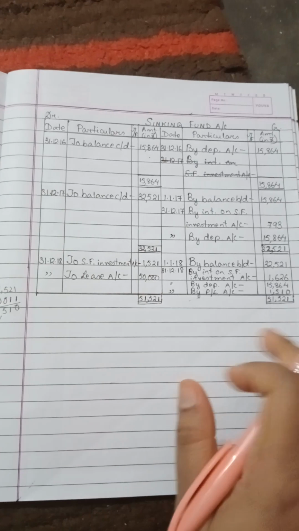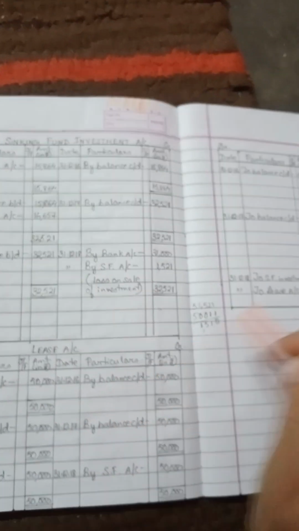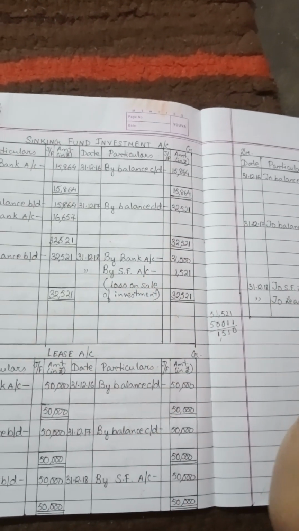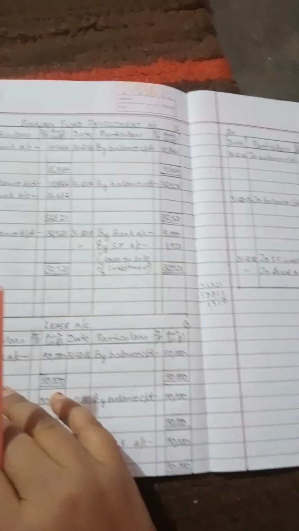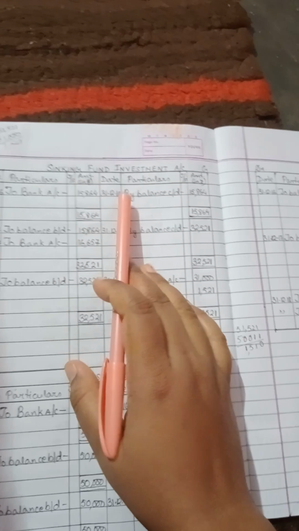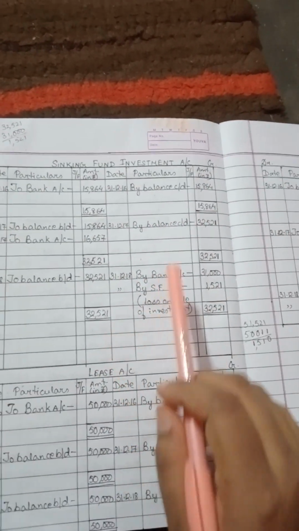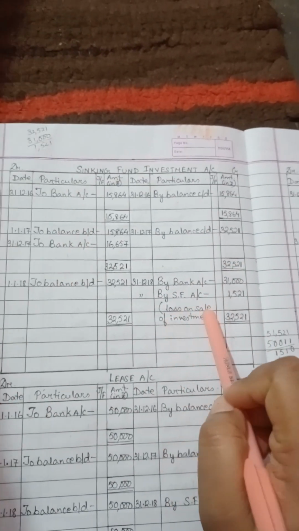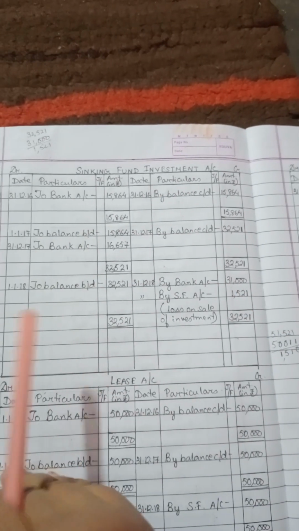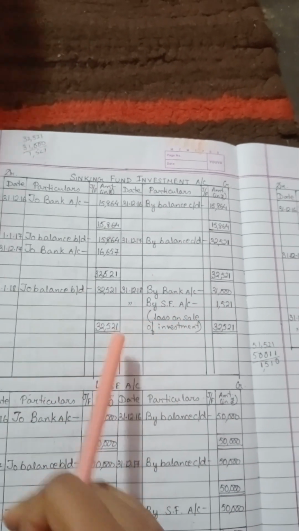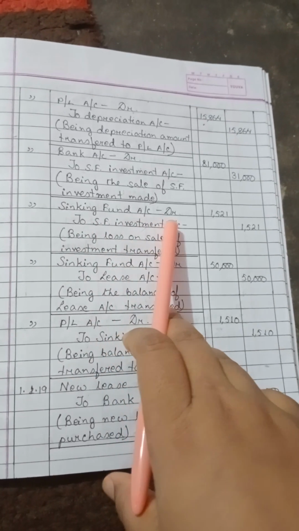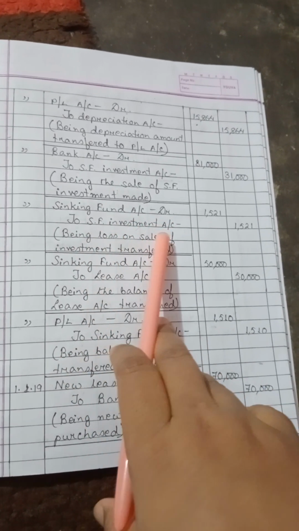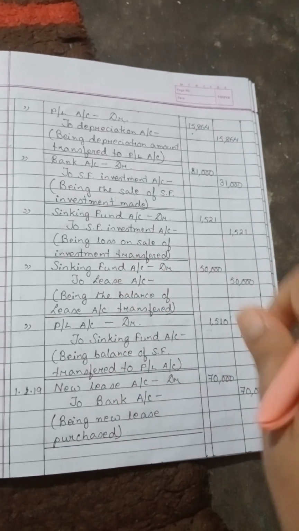Got it? So for these three ledger accounts, you have to pass three journal entries again. The first one is sinking fund account debited to sinking fund investment account for loss on sale of investment. So here you see, this is the entry: sinking fund account debited to sinking fund investment account 1521.